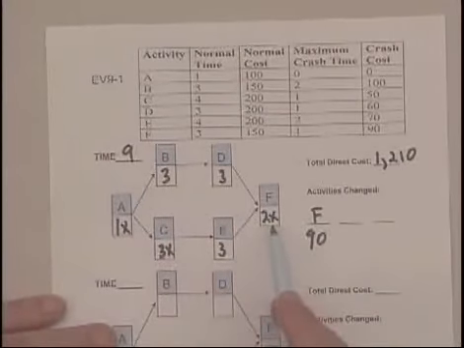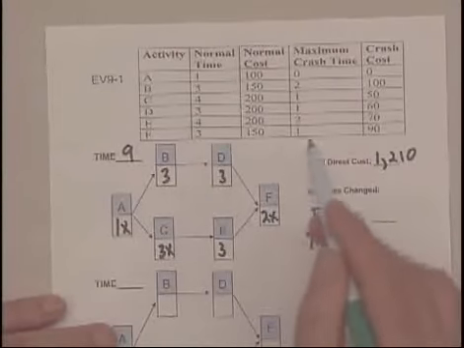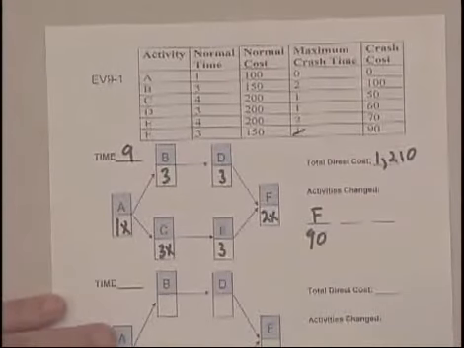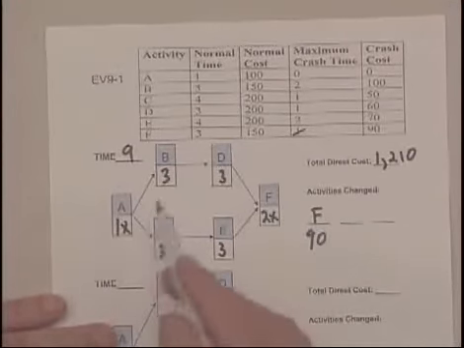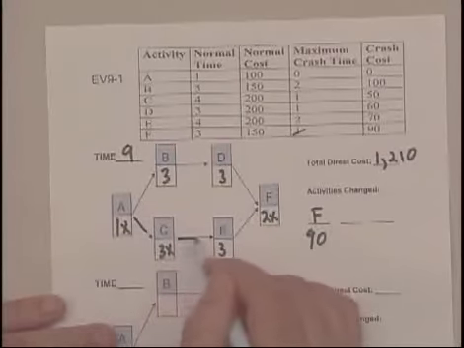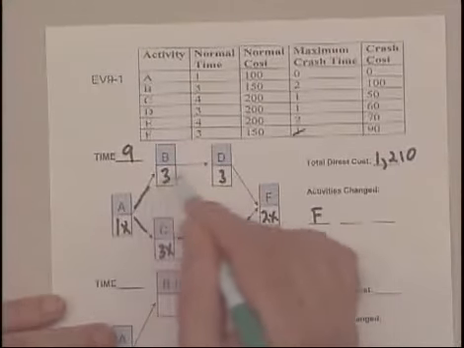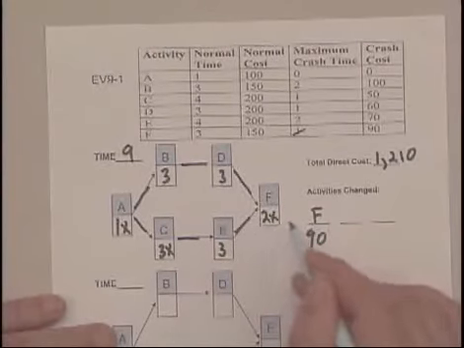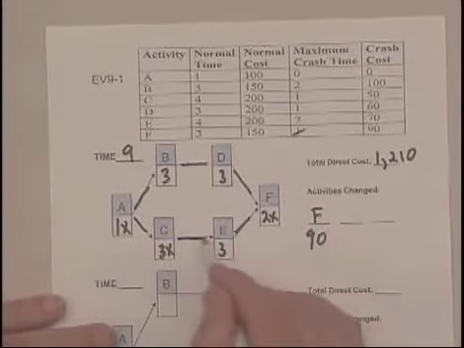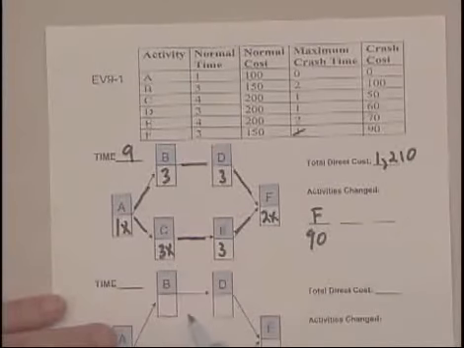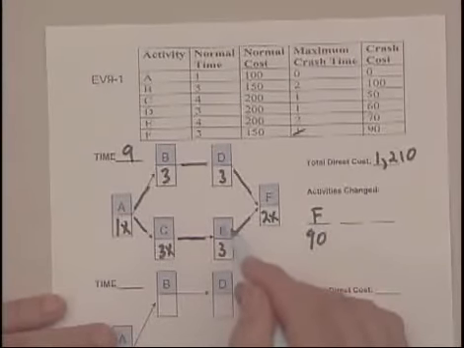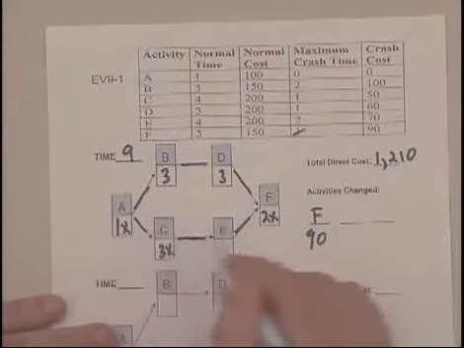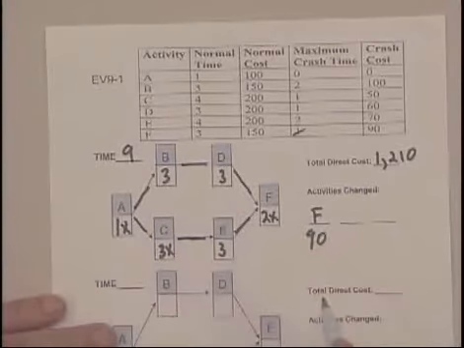Notice I put an X next to the F box because we used up the 1 day we could for that particular activity. Now let's see what it takes to get from 9 to 8. We know from our previous work that we have two critical paths. We killed two birds with one stone with F, but now we're going to have to reduce two activities in order to go from 9 to 8. We know we have to do E because that's the only way we can influence this path, given that the other three have reached their crash points.